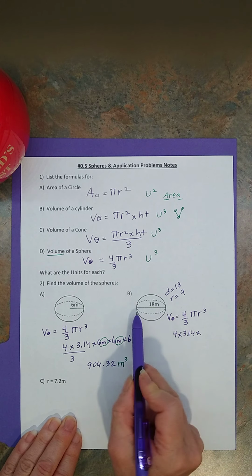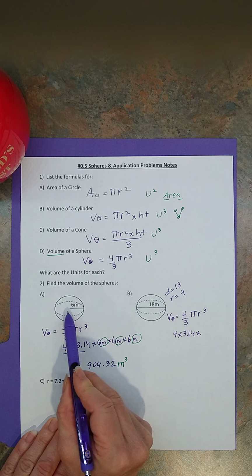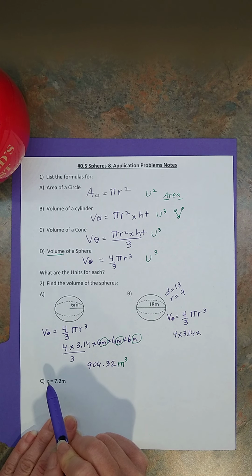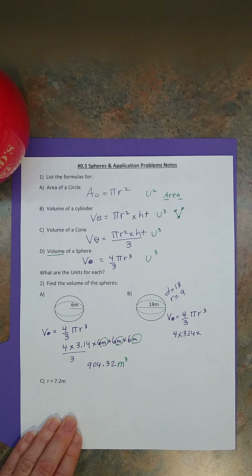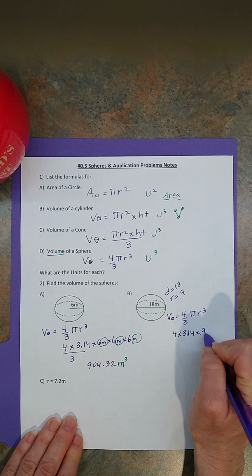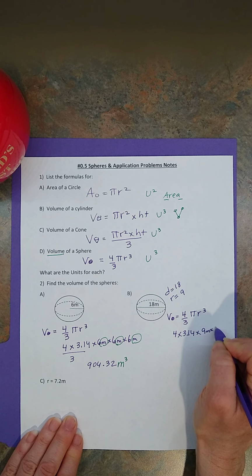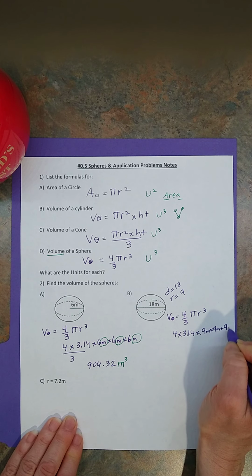Remember, you are given the diameter. It goes all the way across. You want r, which starts in the middle and goes to the outside edge. So your diameter is double what your radius is. So you're going to multiply this times 9 meters, times 9 meters, times 9 meters.